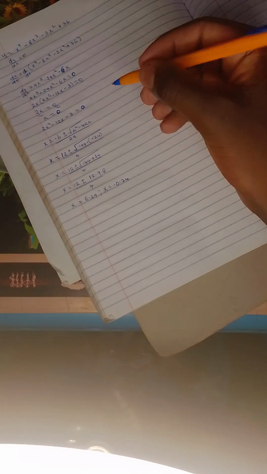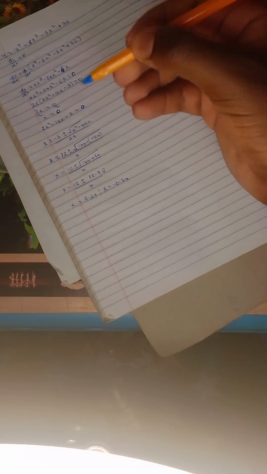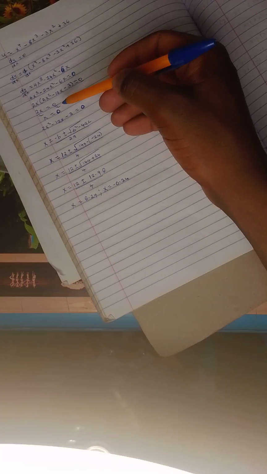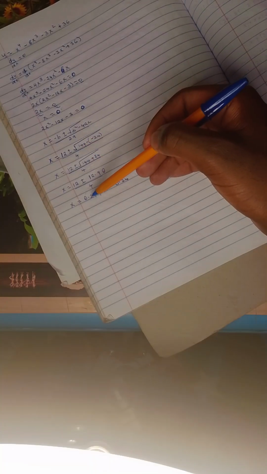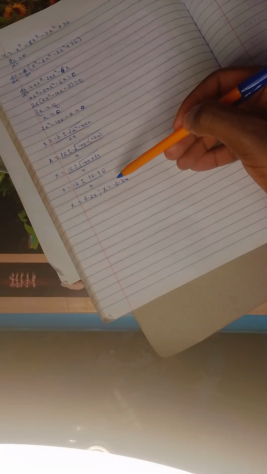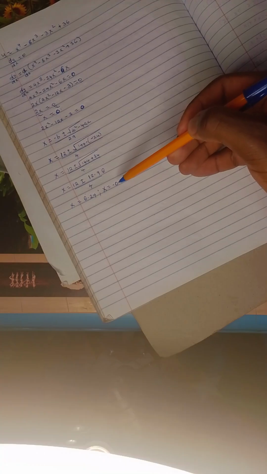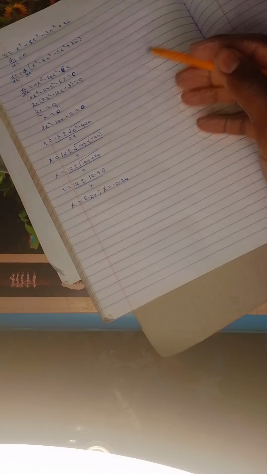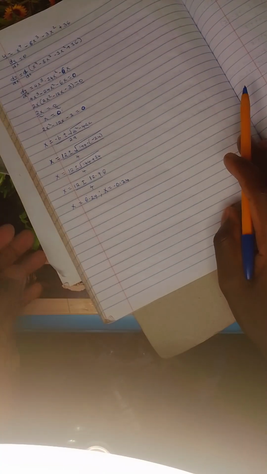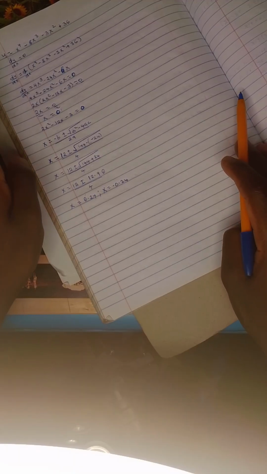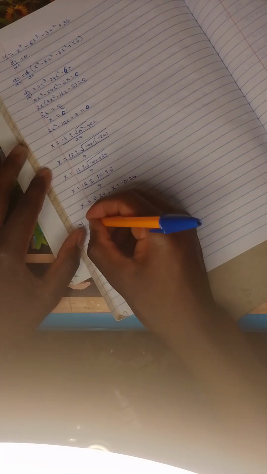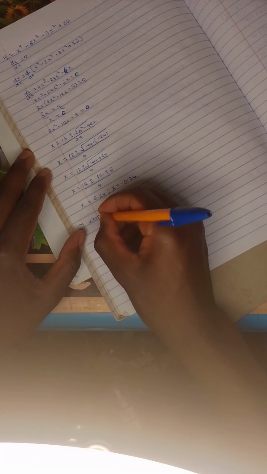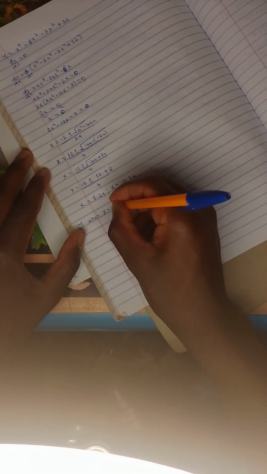So far we have three values of x. The first value is 0, the second is 6.24, and the third is negative 0.24. So let's now find the y coordinates of the stationary points. Let's begin by finding the value of y when x equals 0.